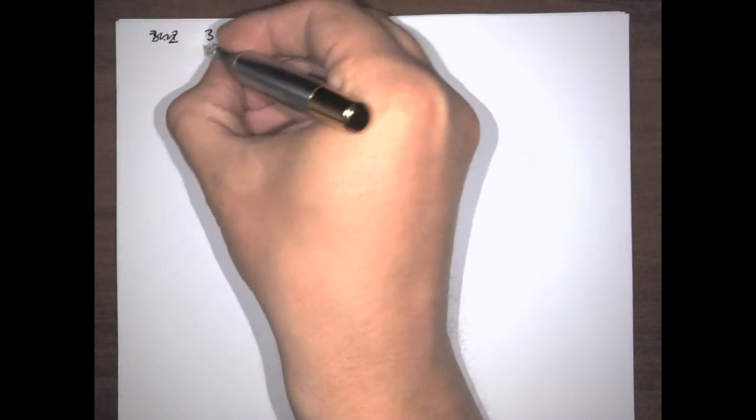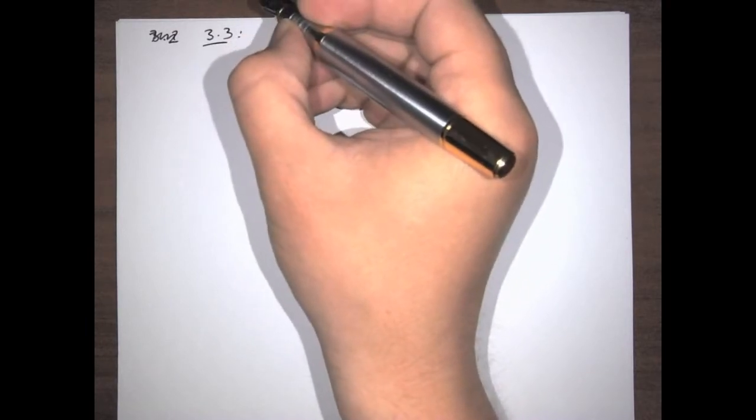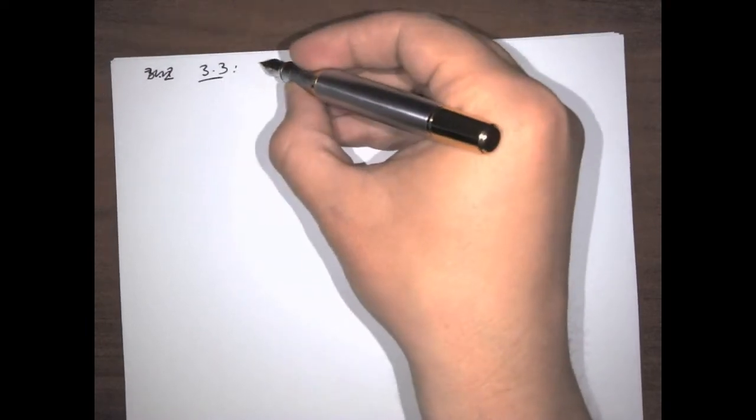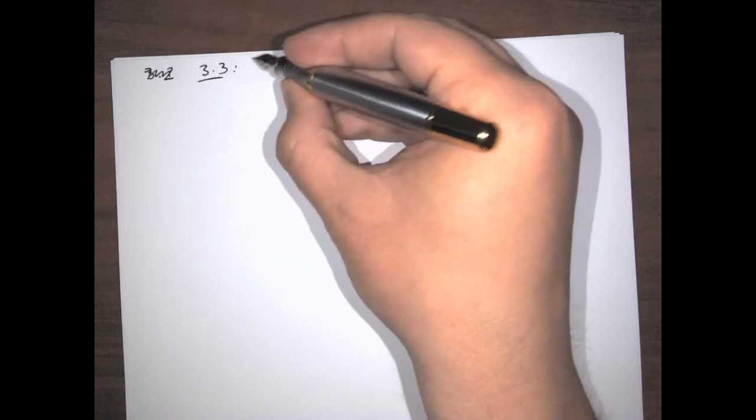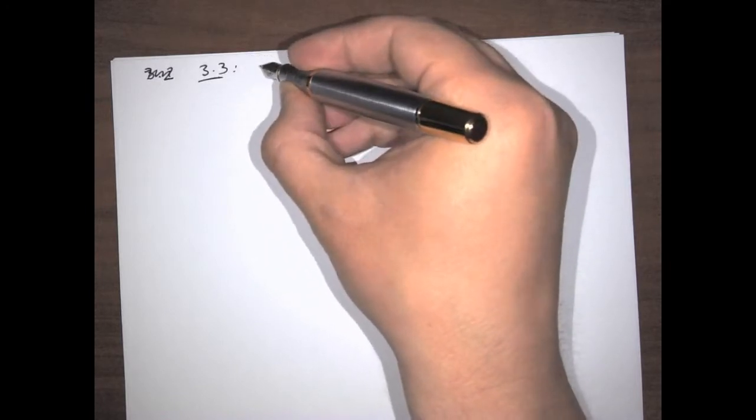So now, in section 3.3, what we're going to do is actually build on the last two sections. And we're going to specifically look at constant coefficient homogeneous differential equations of order n.